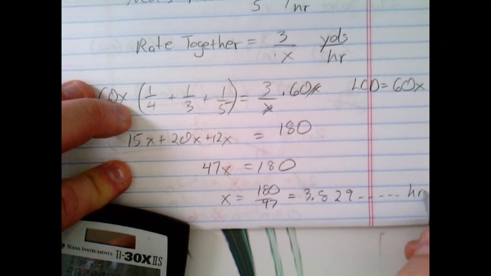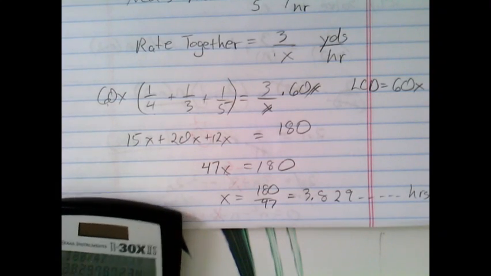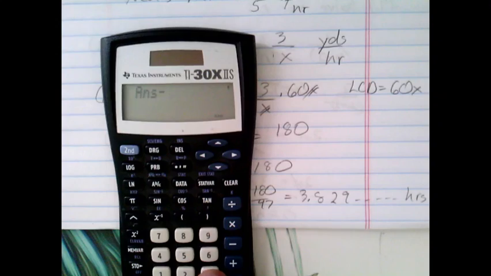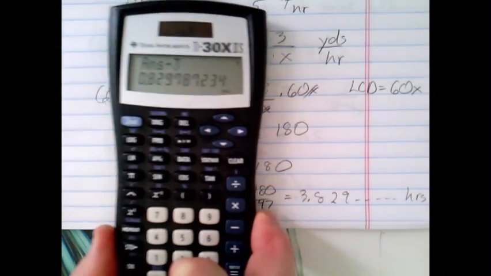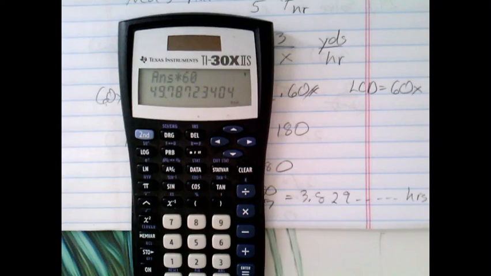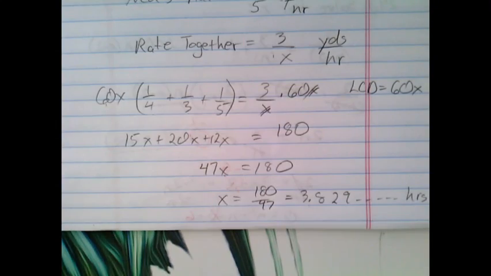Now if you just rounded that off and put hours, I would take that, but it's probably better form to convert that to hours and minutes. So what you could do is subtract 3 so that you just have that decimal part, and then multiply that decimal part by 60, and that would give it to you in minutes. So that's about 50 minutes.